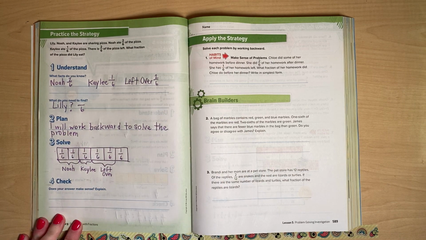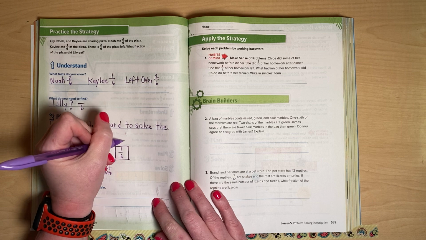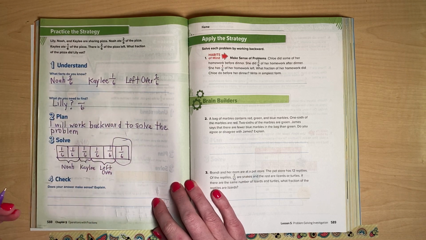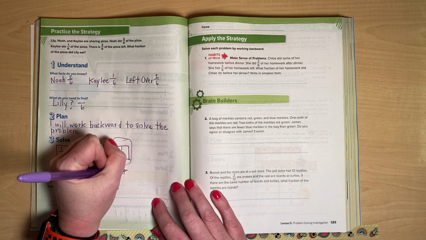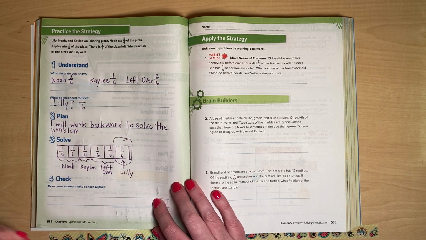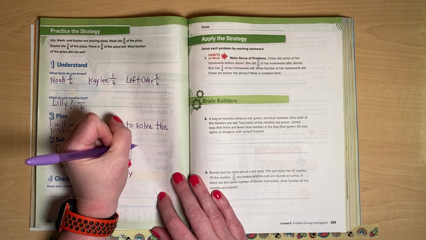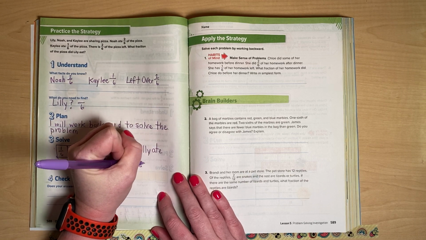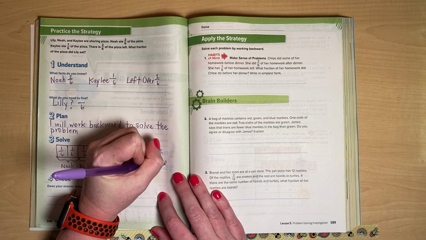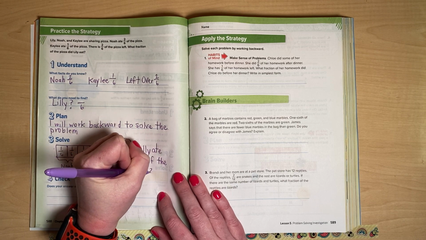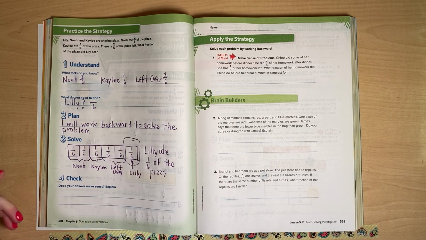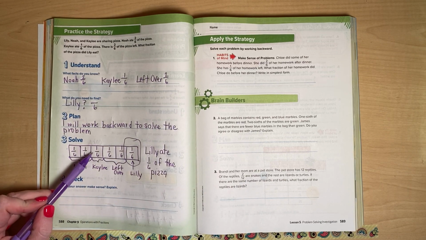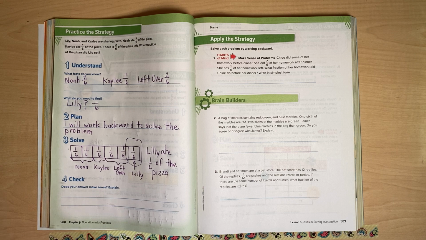Okay, so what do we have unaccounted for? Right here. So who's this one belong to? This one belongs to Lily. So what portion of the pizza did Lily eat? Lily ate 1/6 of the pizza. Okay, down here, does it make sense? Yeah, because we've got 2/6 plus 1/6 plus 2/6 plus 1/6, and that's going to equal 6/6.